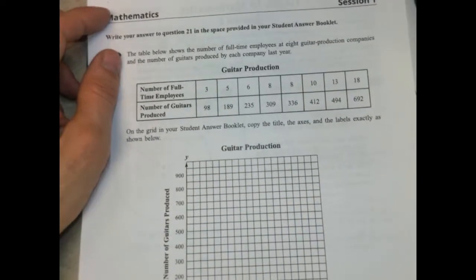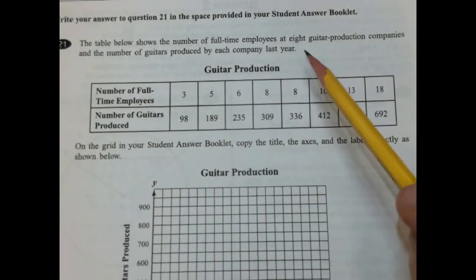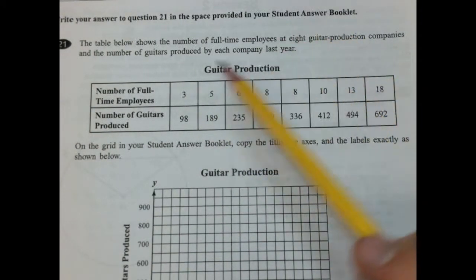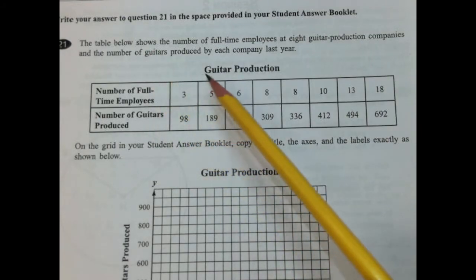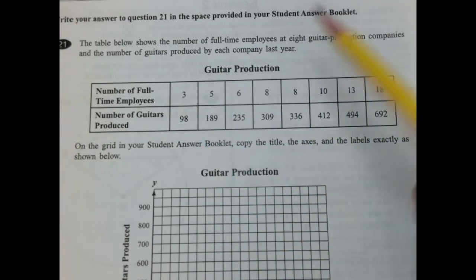Zoom in a little more so you can see. The table below shows the number of full-time employees at 8 guitar production companies and the number of guitars produced by each company last year. So this is the number of people working full-time, this is how many guitars they produced.